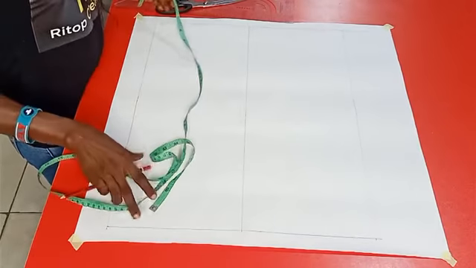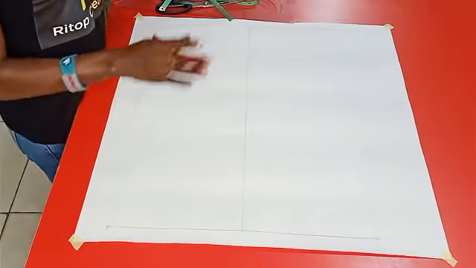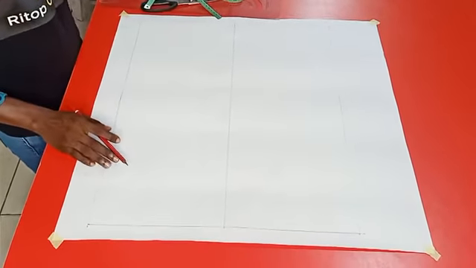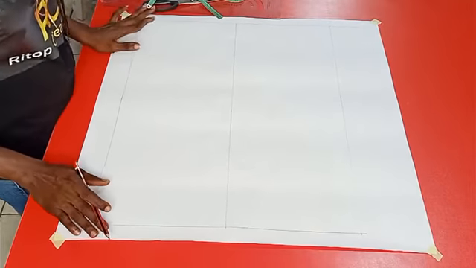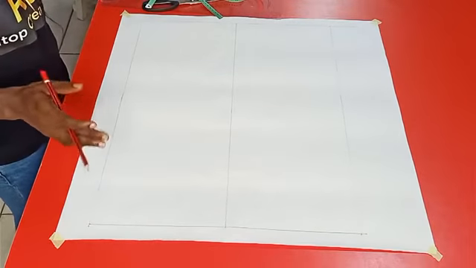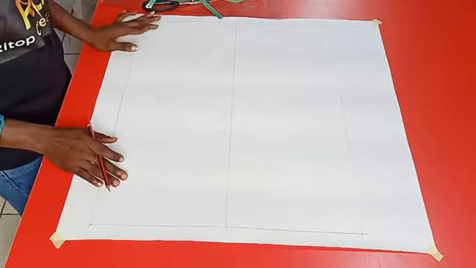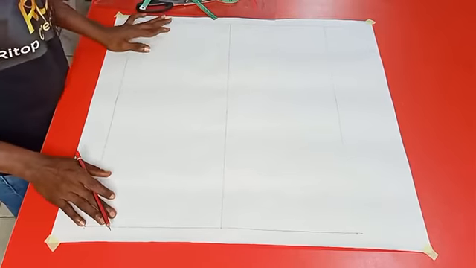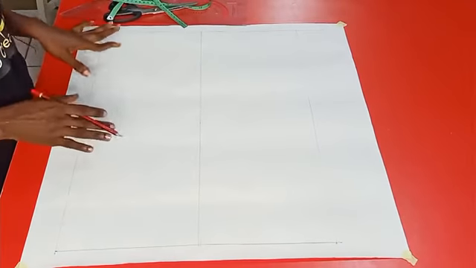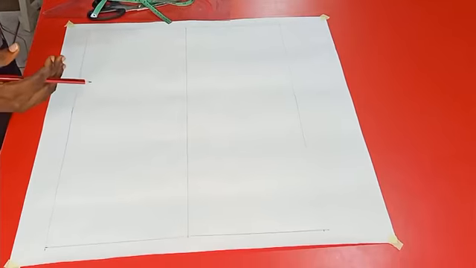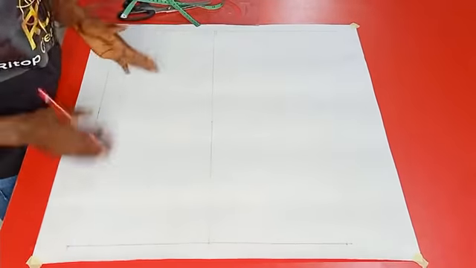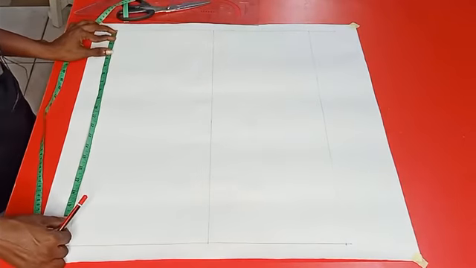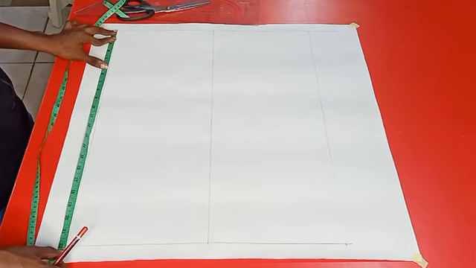Okay, so as you can see, I already have my paper marked out, but I'm going to explain to you how I got this. Now remember, this is a skirt block, and the biggest part of my body, from my waist to the knee, is my hip. That's the circumference. My hip is bigger than my waist. So how I got this width and my length: the length is 22, so I'm using 22 inches. That's my skirt to the knee length.